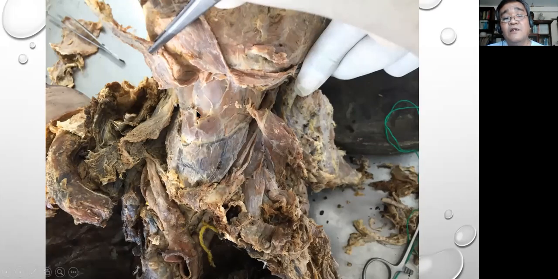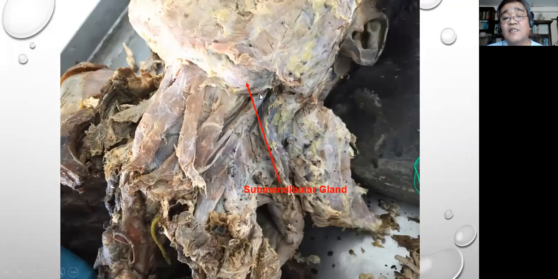Again, showing you the thyroid gland. The submandibular gland over there, which is, by the way, a mixed salivary gland. It produces both mucinous and serous salivary secretions.